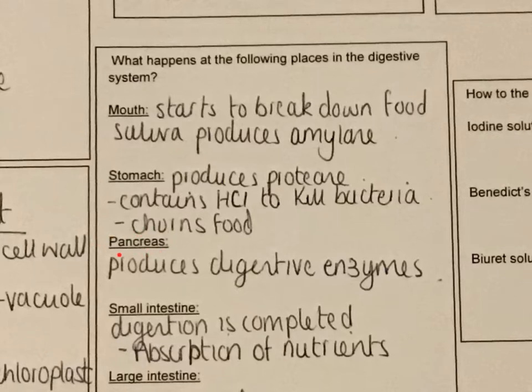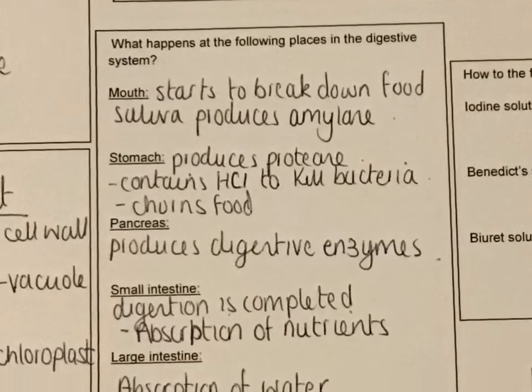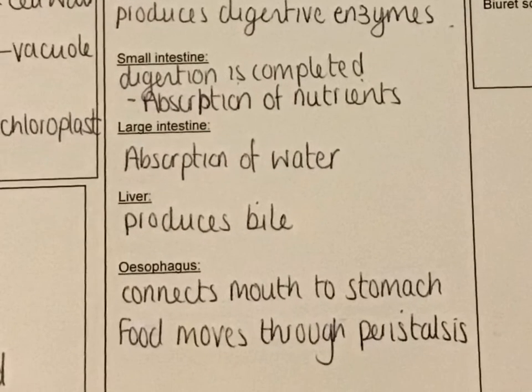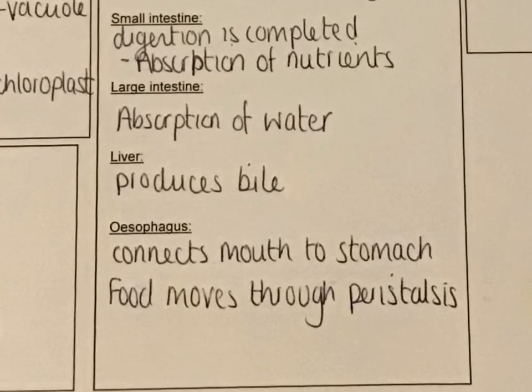Then we have our pancreas, and it produces digestive enzymes. It produces the 3 enzymes that we need to break down starch, protein and fats. We've got our small intestine then. This is where digestion is completed. After this, there's no more digestion taking place. So with that, in the small intestine, we have absorption of nutrients. All the nutrients you get from your food are absorbed back into the blood in the small intestine.